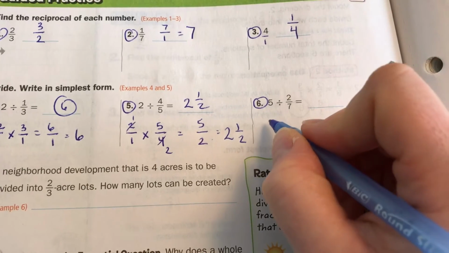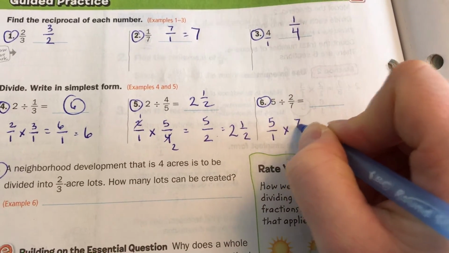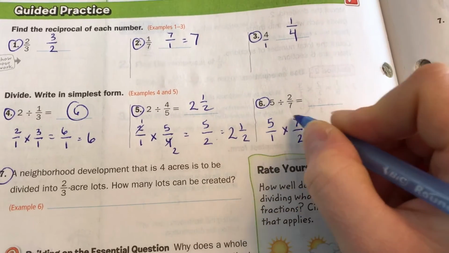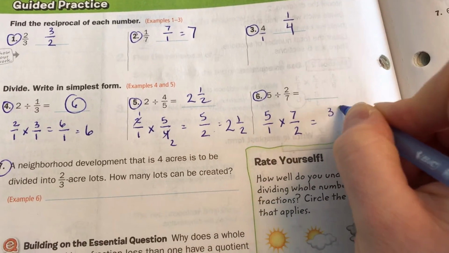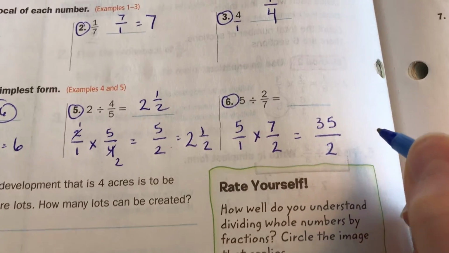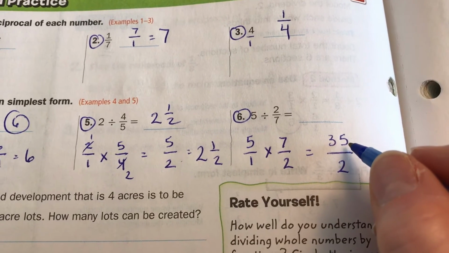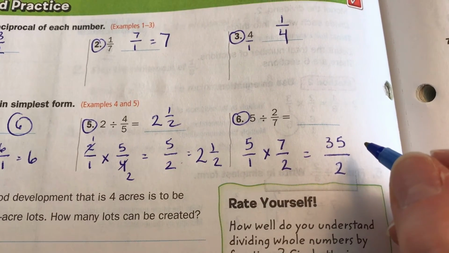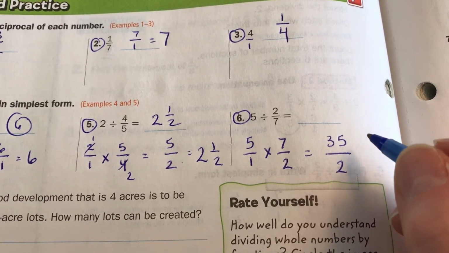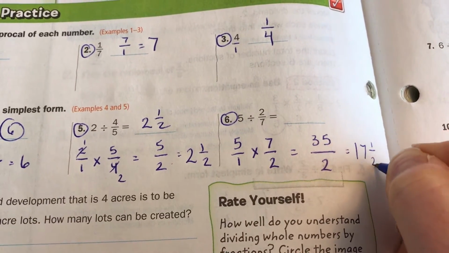Okay, set this one up. Multiply by the reciprocal. Can't do any simplifying, so multiply across. All right, let's see here. How many times does 2 go into 35? 2 times 15 is 30. So 2 times 16 is 32. So 2 times 17 is 34. So 17, and there'd be 1/2 left over.